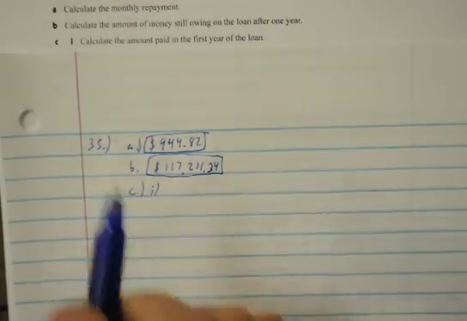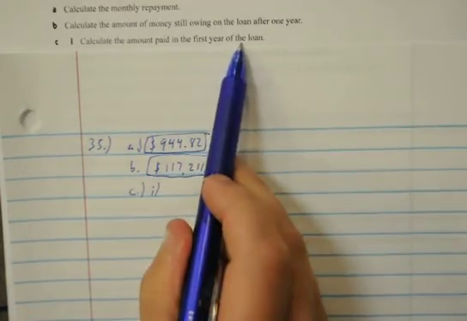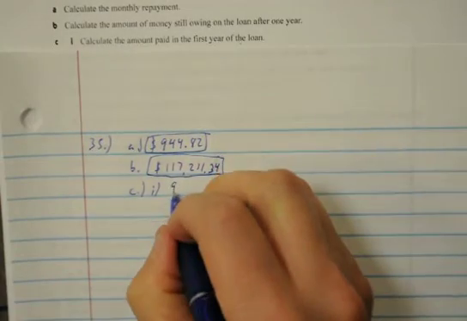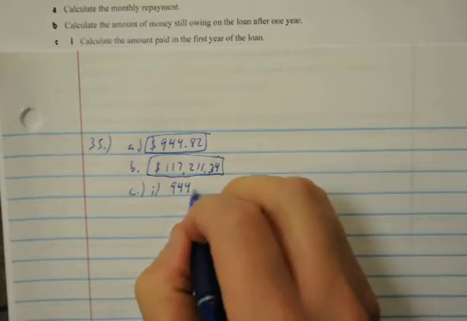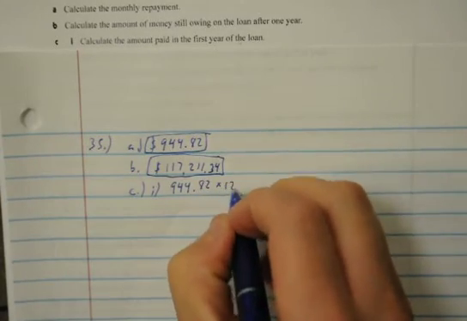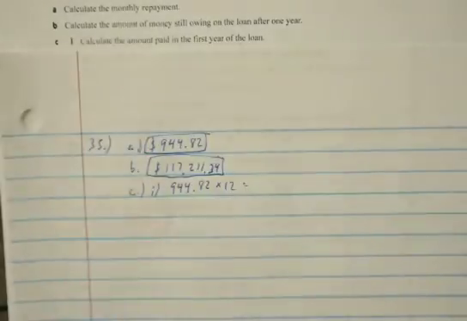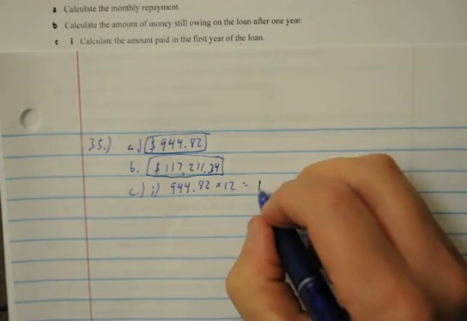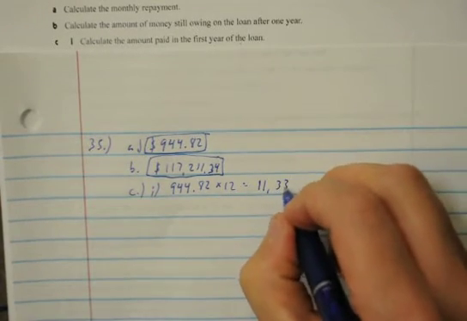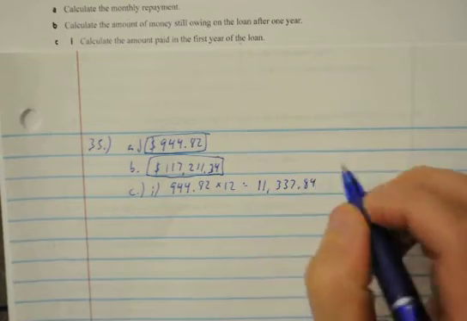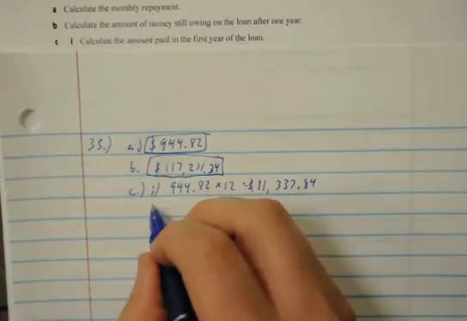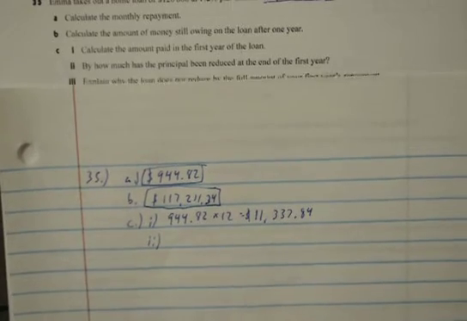C1. Calculate the amount paid in the first year of the loan. Now that's an easy calculation. We take the amount we paid per month and multiply it times 12, and you're going to end up with 11,337.84.